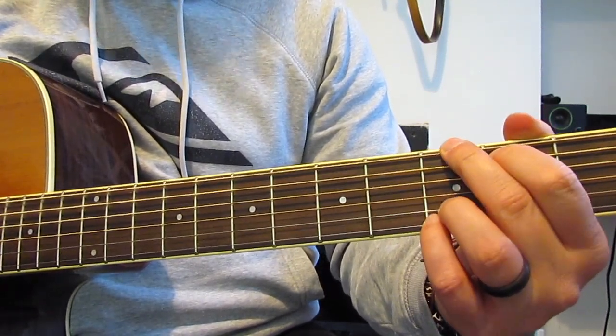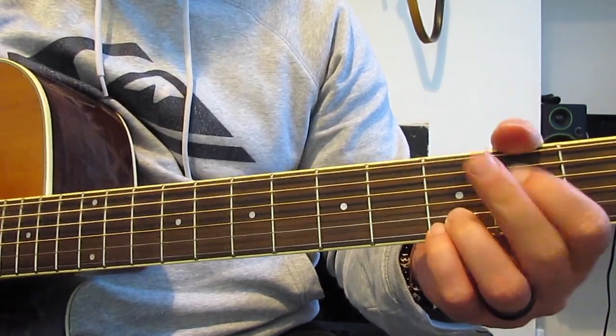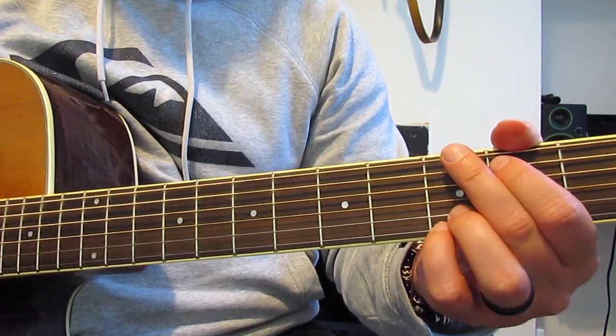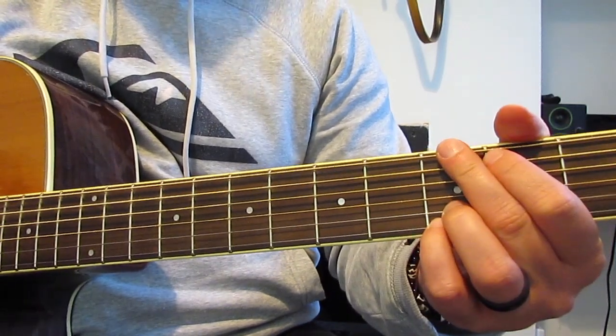Then to the G again, the 1st chord. And then to the D sus4. As I say, it's pretty similar for the rest of the song, but that's just slightly different because we've got the /F sharp for that 1st chord.